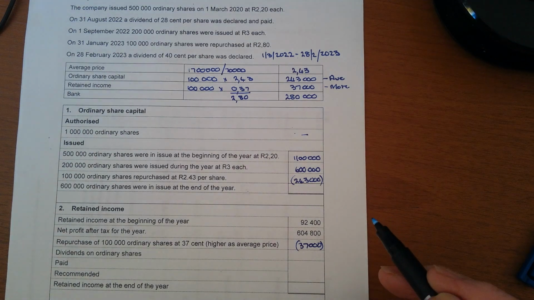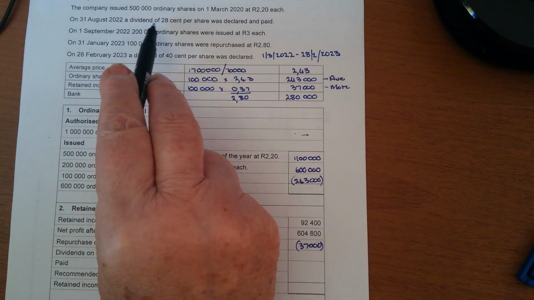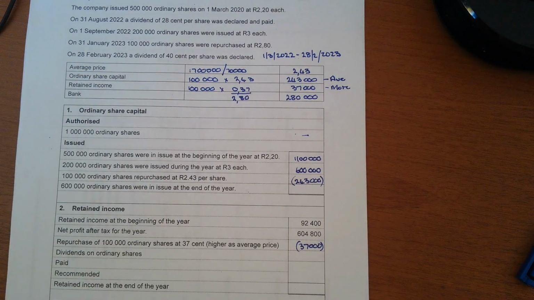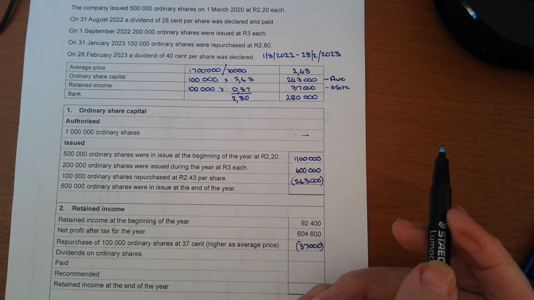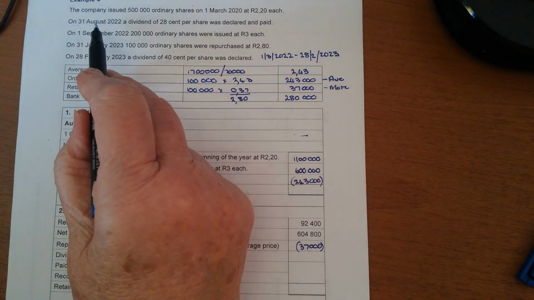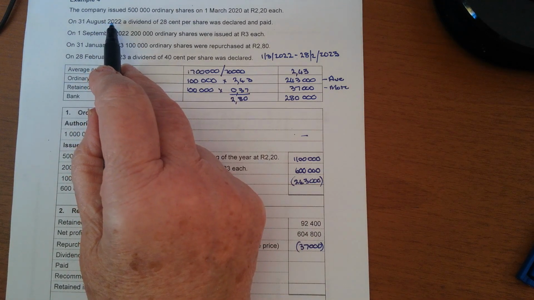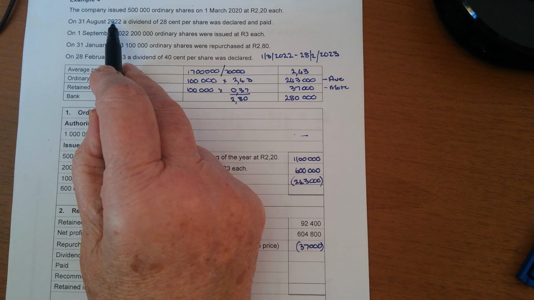If we look at the dividends, they say on the 31st of August, a dividend of 28 cents per share was declared. Now here, when you do dividends, you must look at your dates very carefully. This dividend was declared on the 31st of August. Anybody that's got shares, whether they have had them for 1 day or a year, when the dividend is declared on ordinary shares, they will receive the dividend.